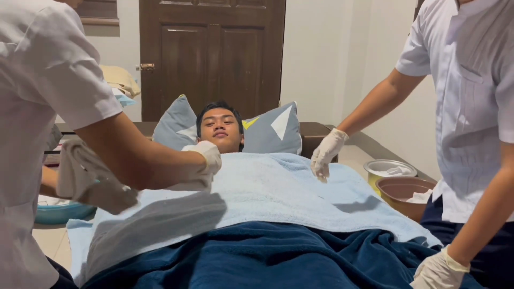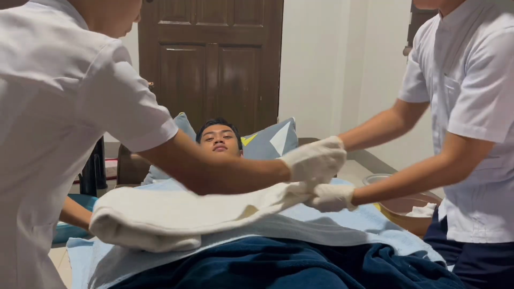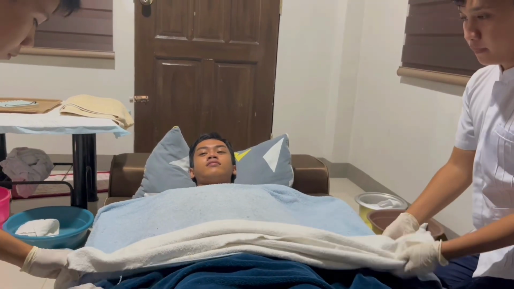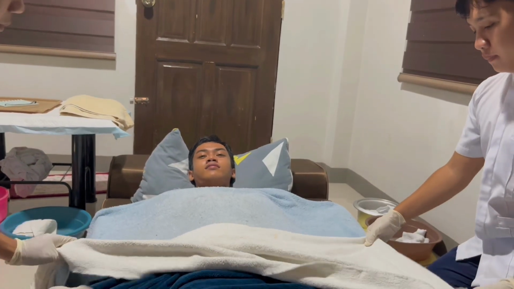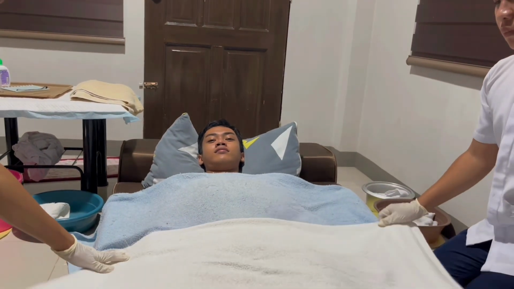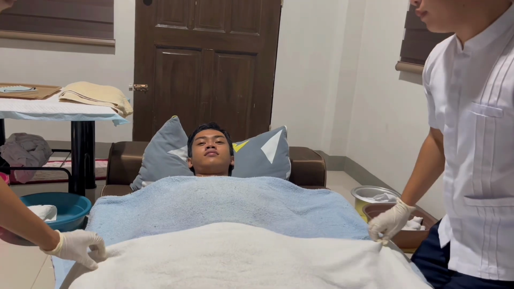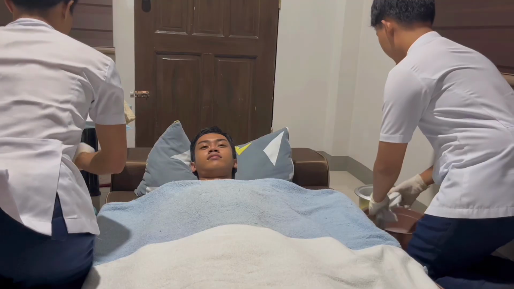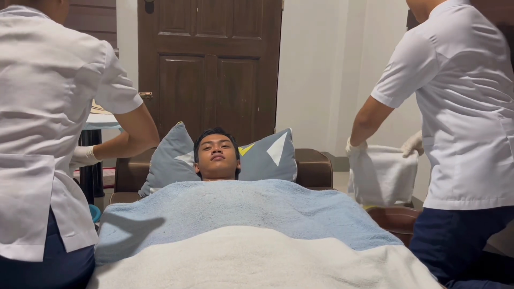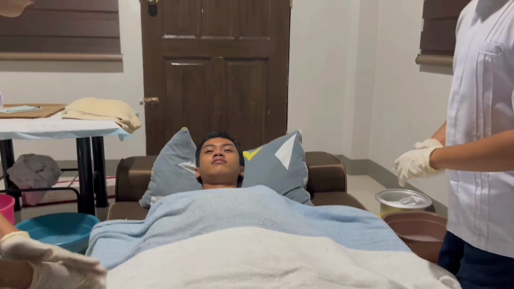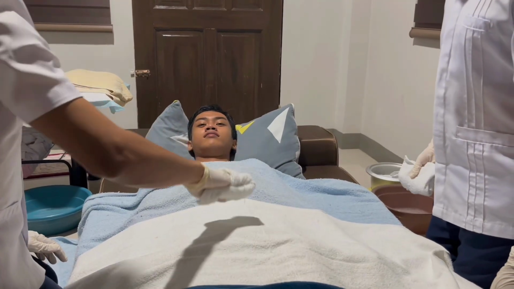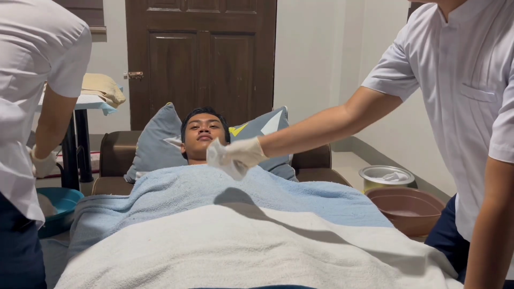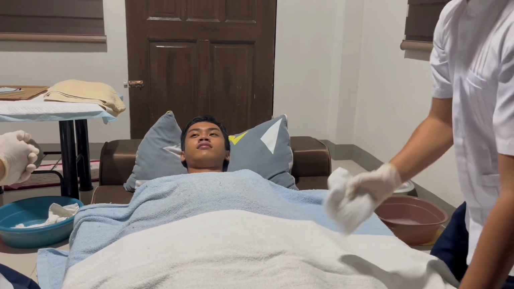And next, we go to the lower abdomen and upper thigh. We apply the second towel to the lower abdomen. For safety purposes, we just show you the landmark and how we apply the strokes in the chest and in the lower abdomen. This is equivalent to 5 strokes.